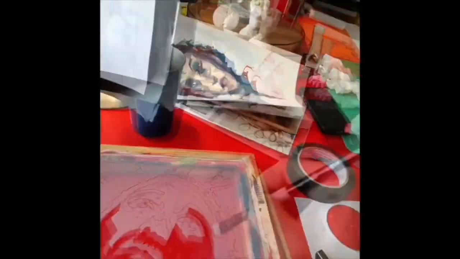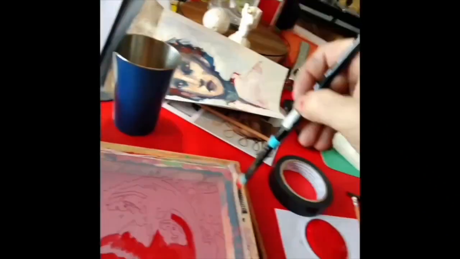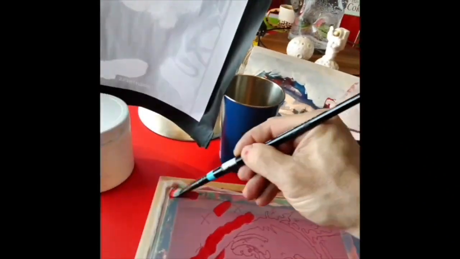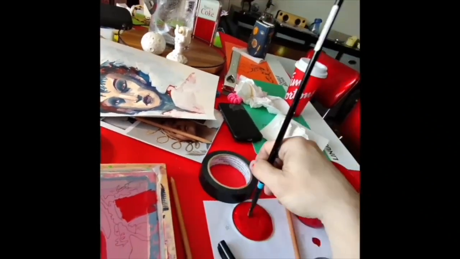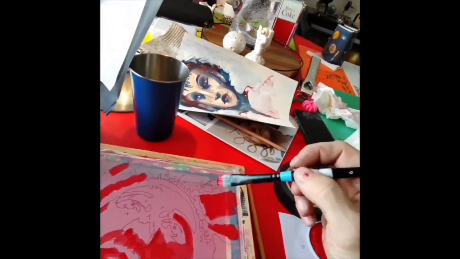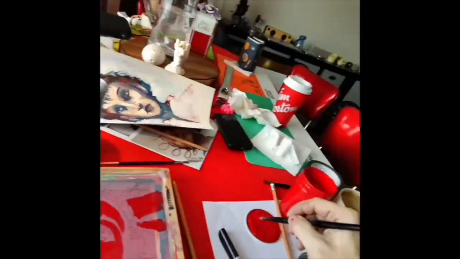I often use a different color for the second layer. That way I can see the second color poking through if I have any holes or gaps. I also find that when I hold the screen up to the light, I can really see the light specks passing through, which is where the ink's going to pass through.